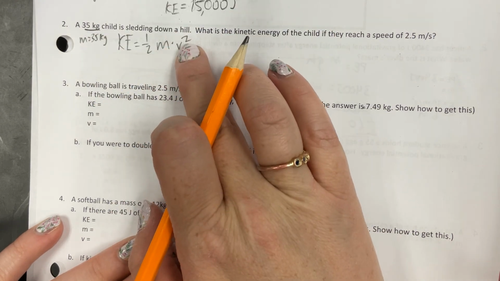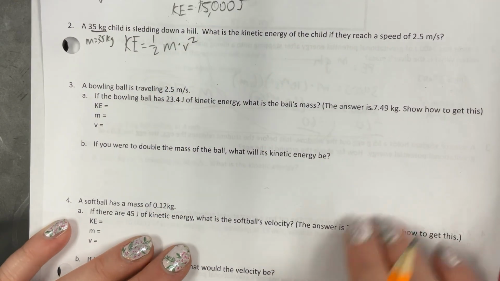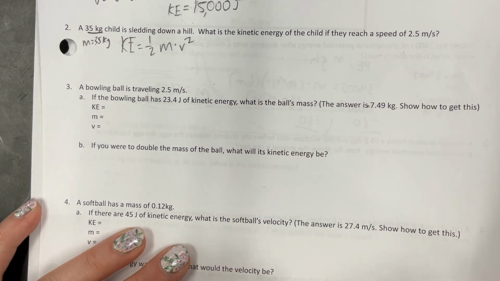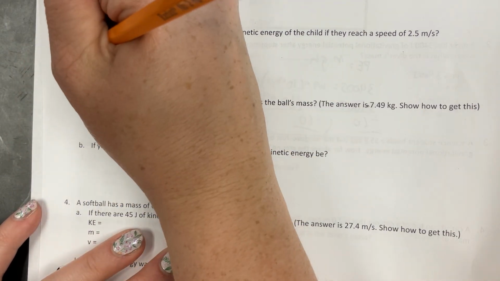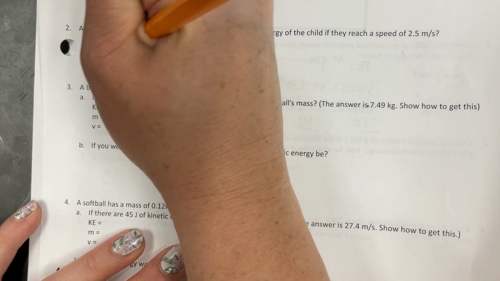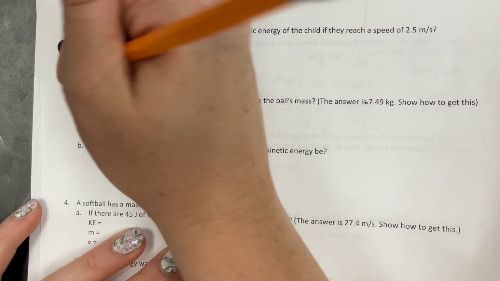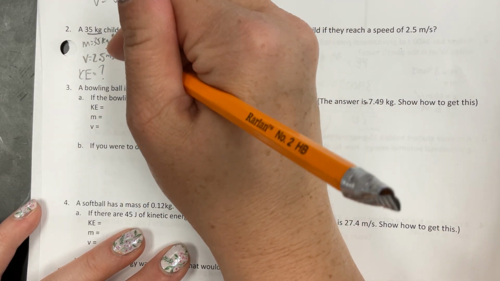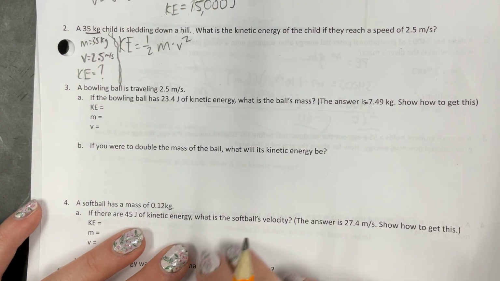Is sledding down a hill. What is the kinetic energy of the child if they reach a speed of 2.5 meters per second? So that's my velocity, is 2.5 meters per second. And we're trying to find the kinetic energy. That's what we're asked to find. I'm gonna put like a little squiggle here, that way you know that's not running it together with the formula.